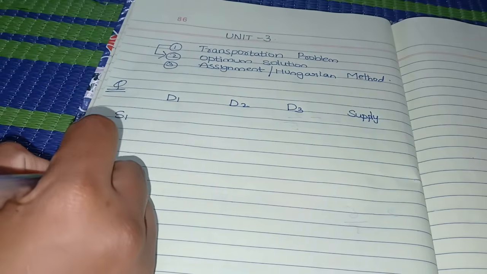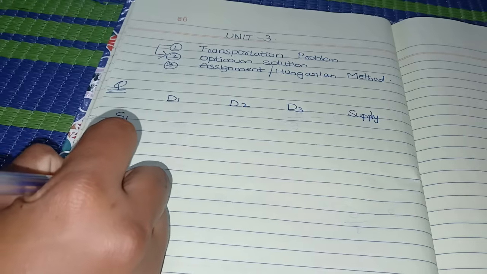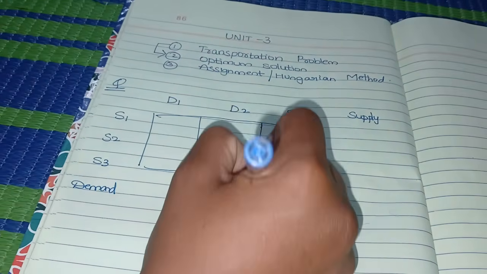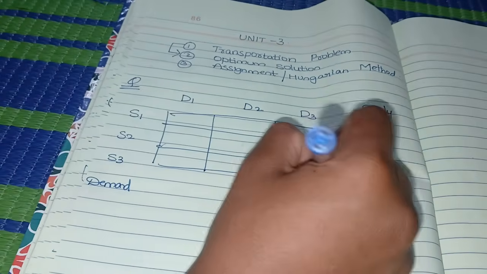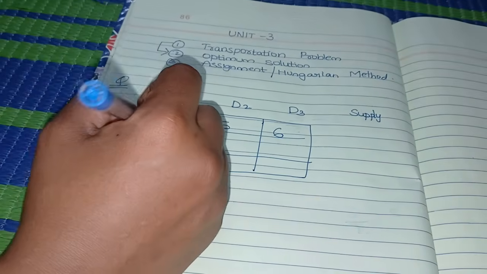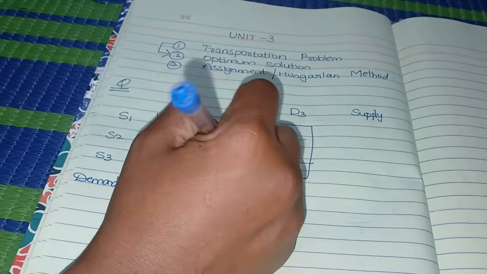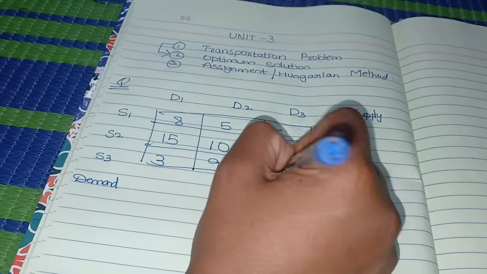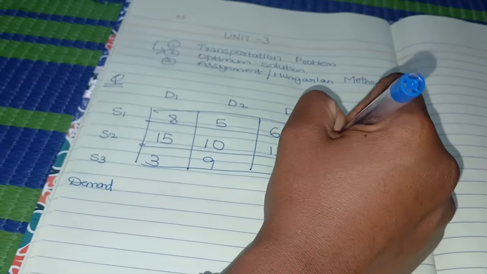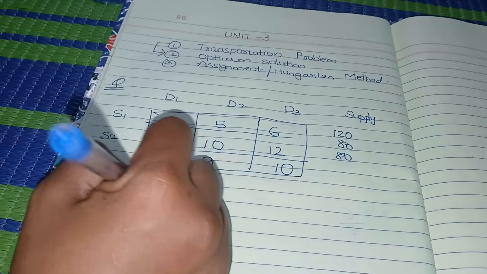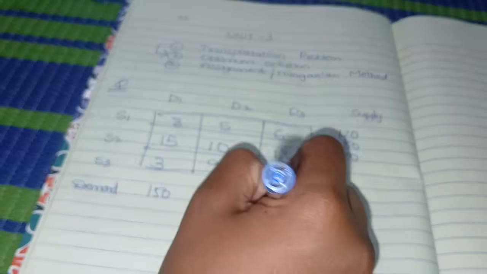Just write along with me, make sure you also write the question. The values you are having are 8, 5, 6, 15, 10, 12, 3, 9, 10. The supply they have given is 120, 80, 80. Here the demand they have given is 150, 80 and 50.